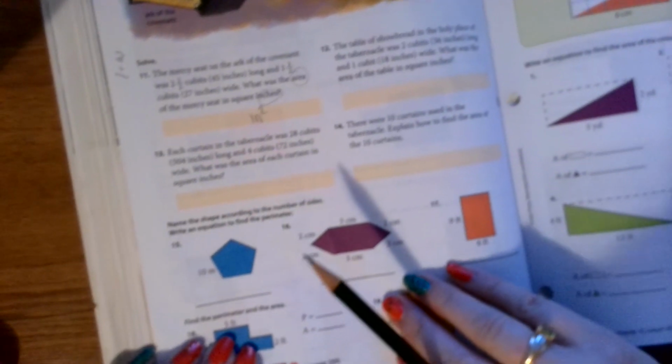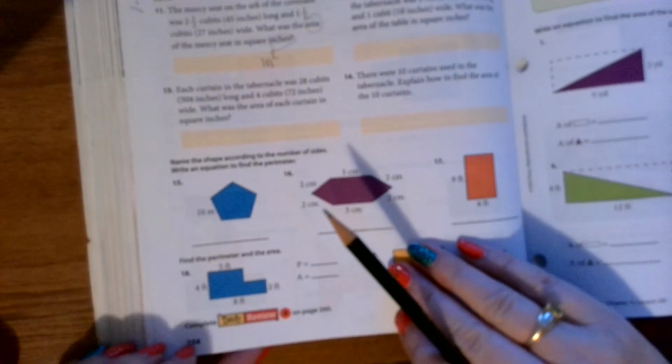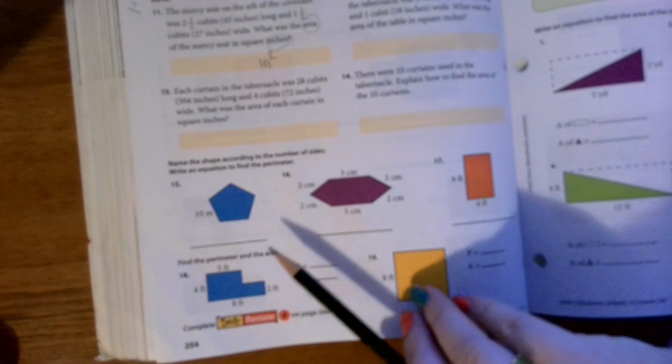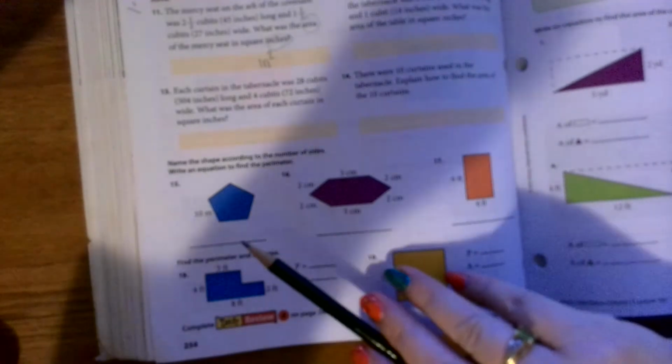All right, so let's move on to number 15. I don't know why my camera's not focusing there.